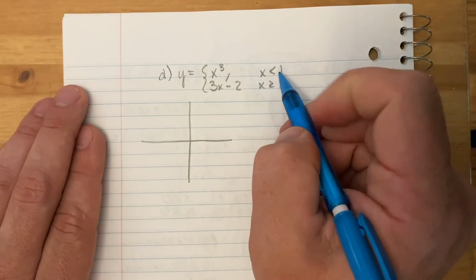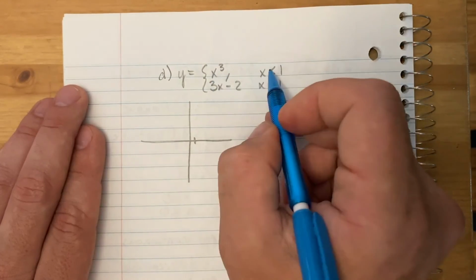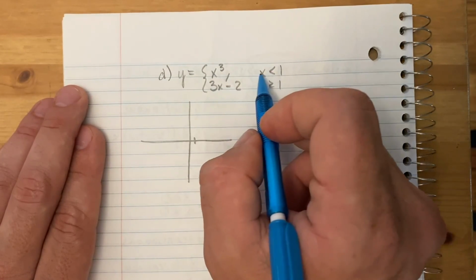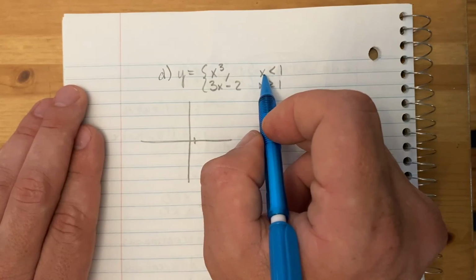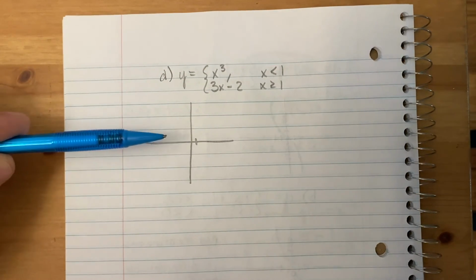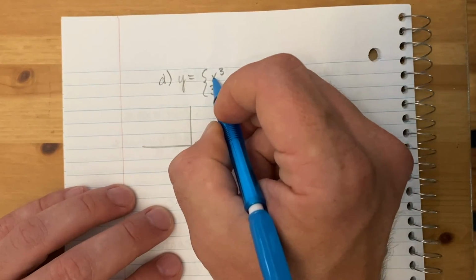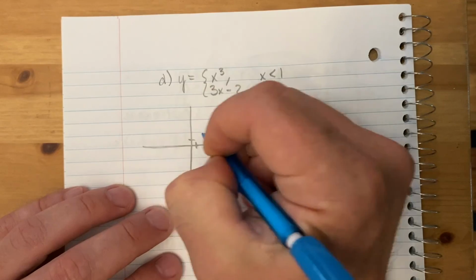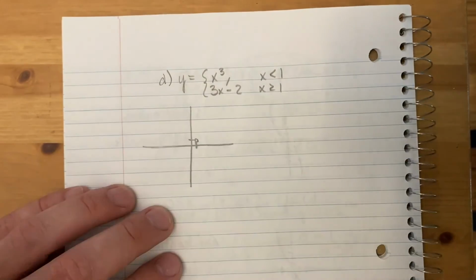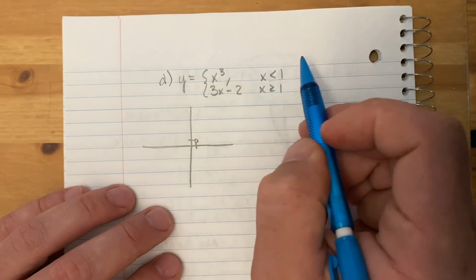Start with x equals 1. So we can, again, think about the limiting approach here. So as x approaches 1 from the left side, so it's getting bigger and closer to 1, this number is getting closer and closer to 1 itself. So there we go. Of course, it's not included, though, so that's why the open dot there.